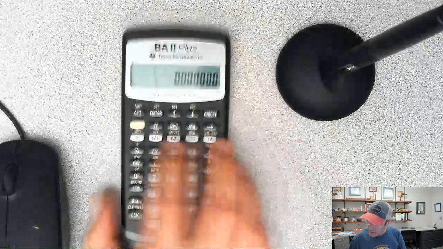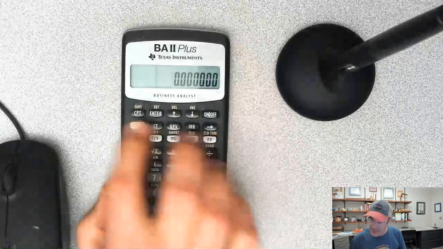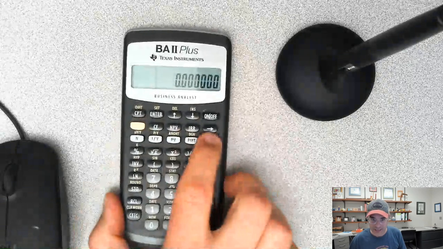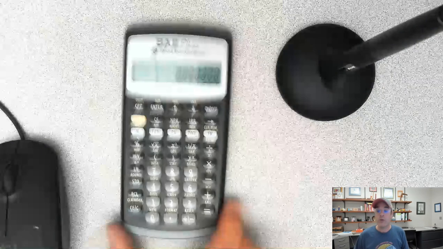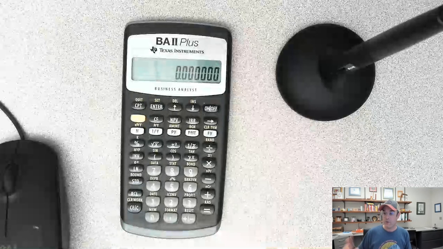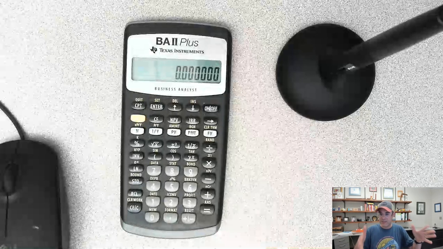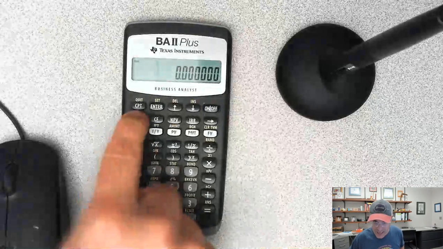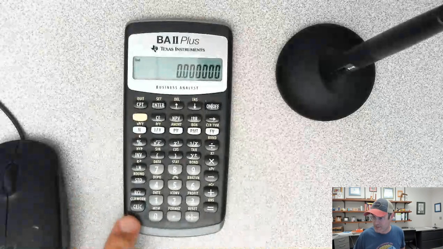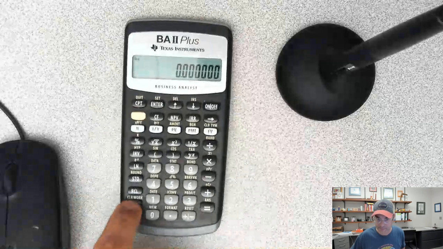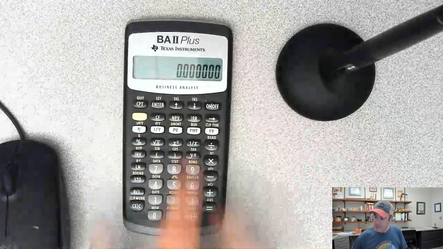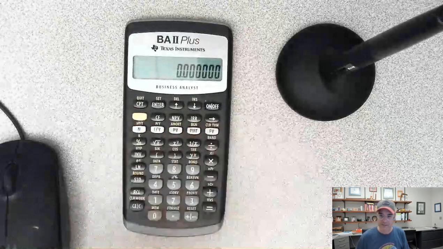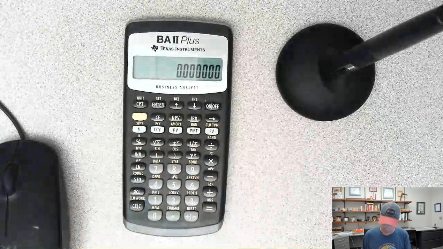So we're going to clear our time value of money registers. And to do that, we press second, clear time value of money. As we'll discuss later, when working with an uneven annuity, or an annuity with a series of payments that are uneven or not level, to clear those registers in the IRR functionality or the net present value functionality of the calculator, that's how we do it. But for right now, we're sticking with the basic time value of money calculator inputs.